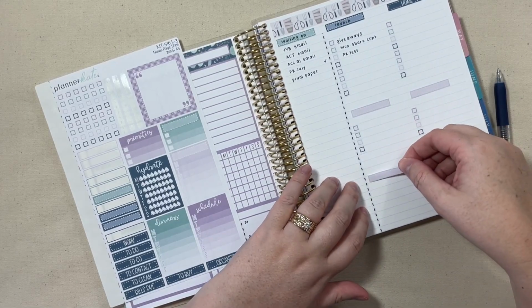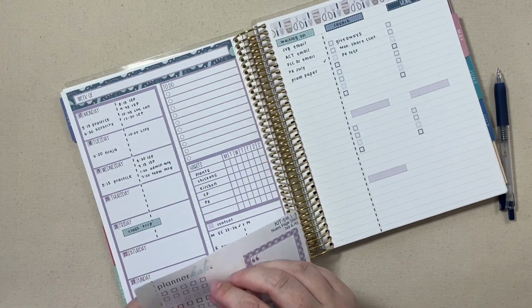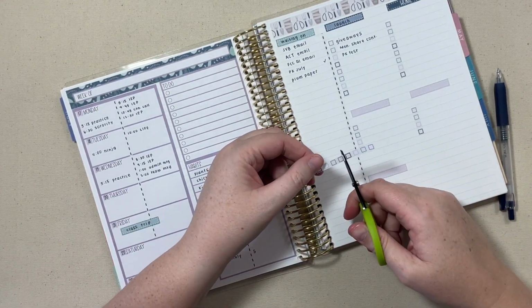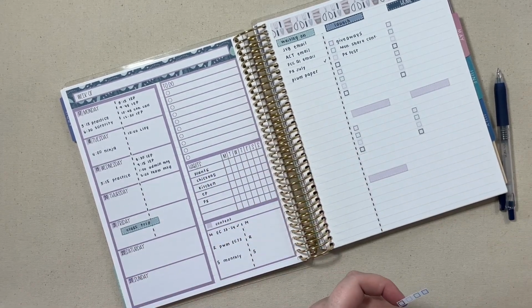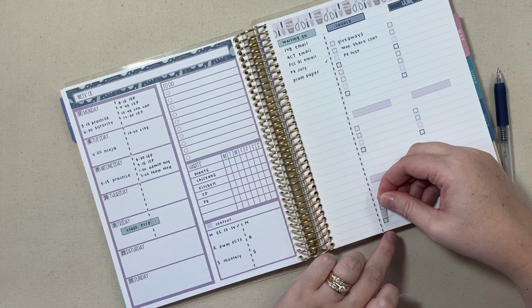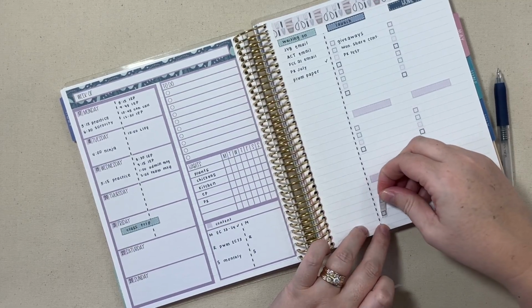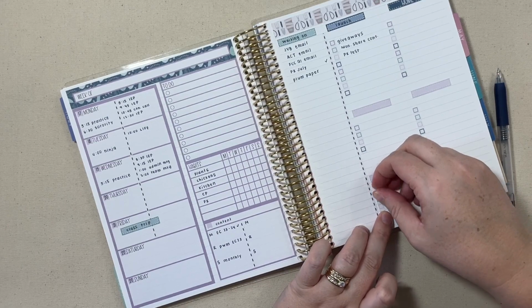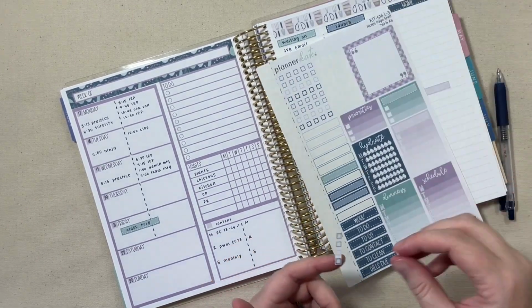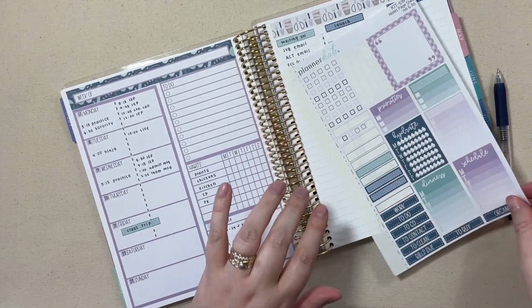And then we'll put one more section down here and we will trim this one in half as well. And put this checklist down here. Oops, I need to go up a space. And then we'll just save the other half of this just in case I need it later.